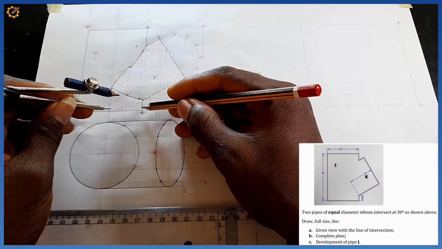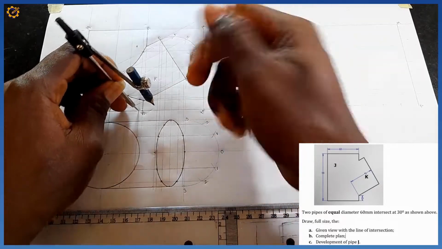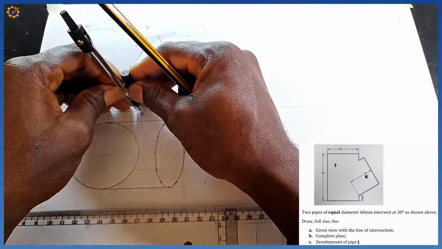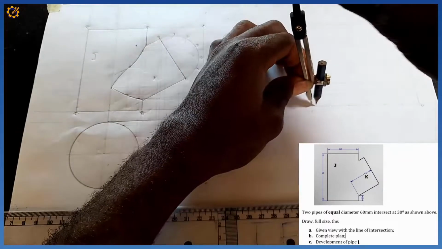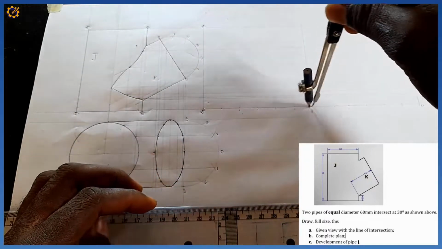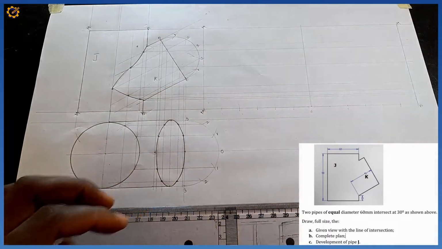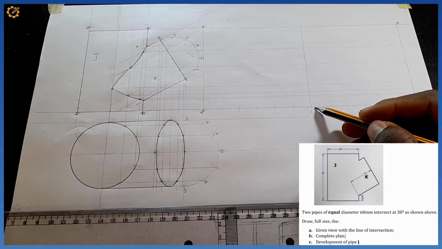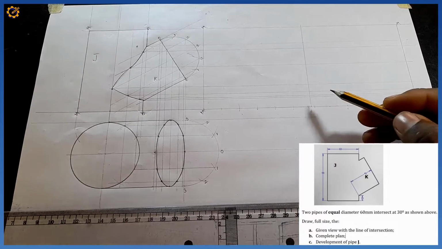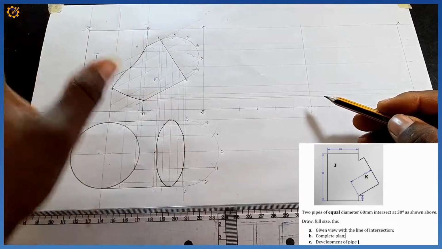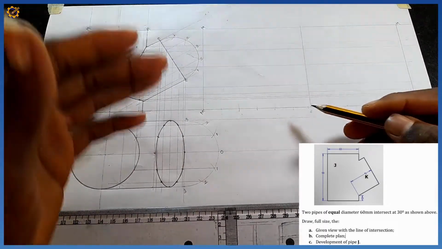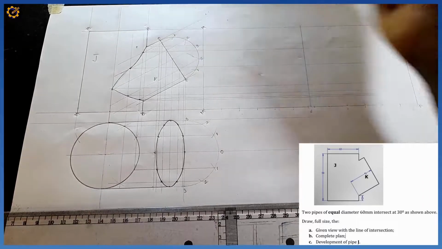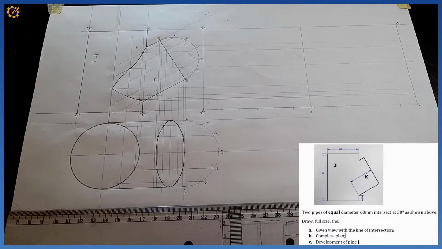So from mark 6 to this first point here, I'm going to pick that distance with my compass, then come to mark 6, replicate it towards left and right. Why am I replicating it towards the left and right? Because this area you are seeing is one side, and this same side exists on the opposite side also. You understand? So that is it.